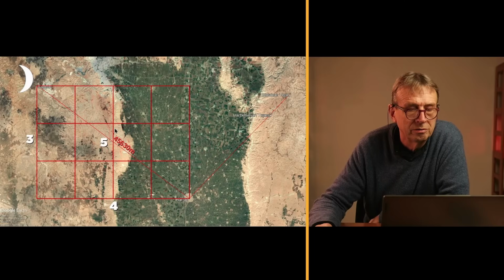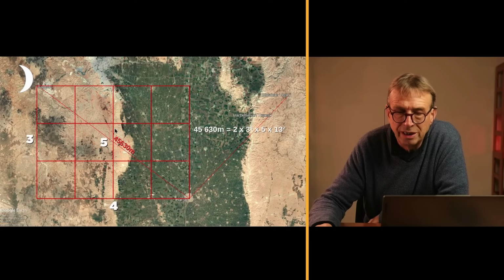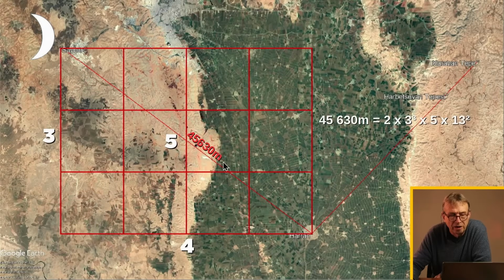And of course, if we look at the distance, we have 45,630 meters. Now, in meters, that's a kind of canonical number. 2 times 3 cubed times 5 times 13 squared. This is the 5 side of a 3-4-5 triangle. So to get the unit, you get rid of the 5.